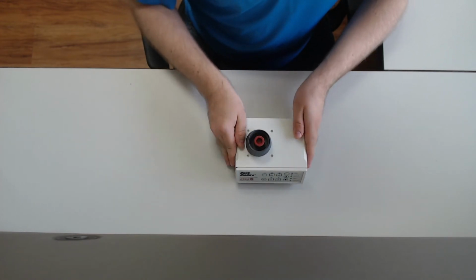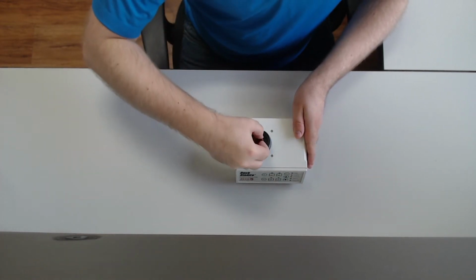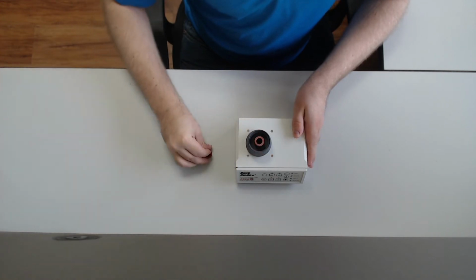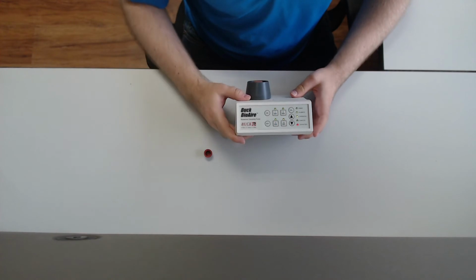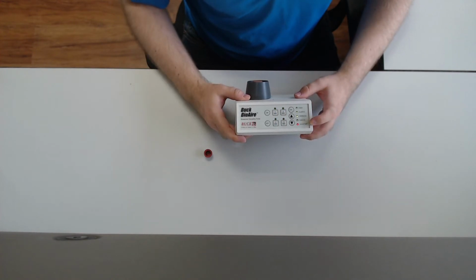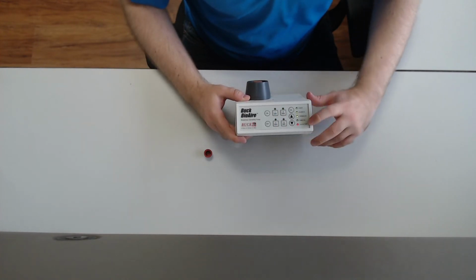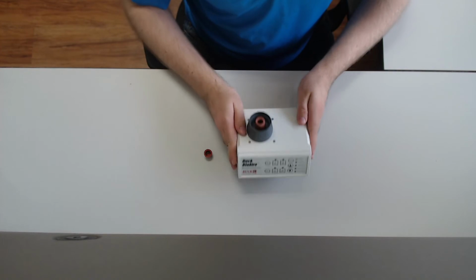Step 1. Remove the plastic plug from your pump and turn on your pump by pressing the on button. Ensure the low battery LED is not lit. If it is lit, you will need to charge your pump prior to sampling. Sampling while at low battery can lead to improper flow rates.